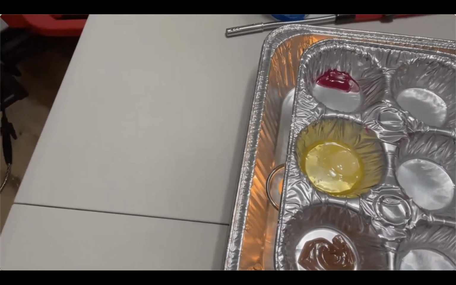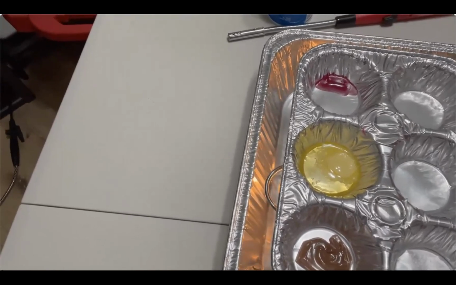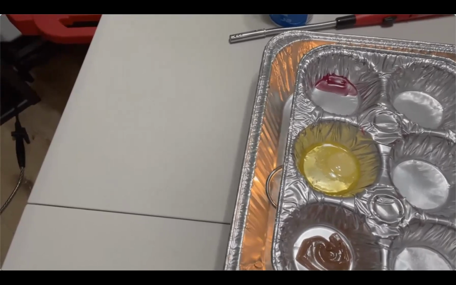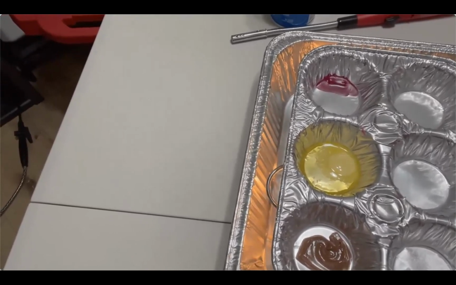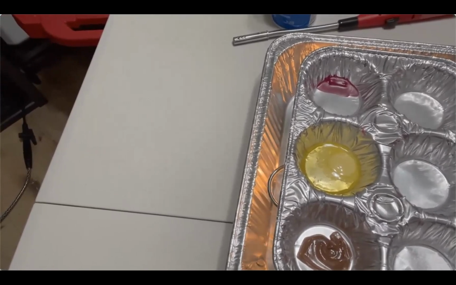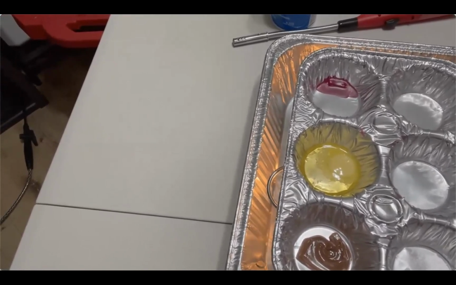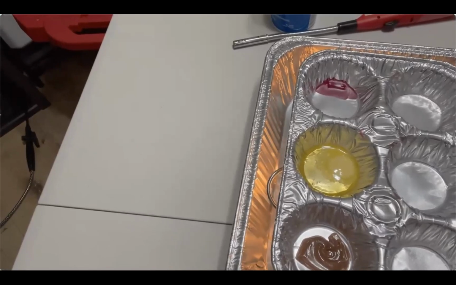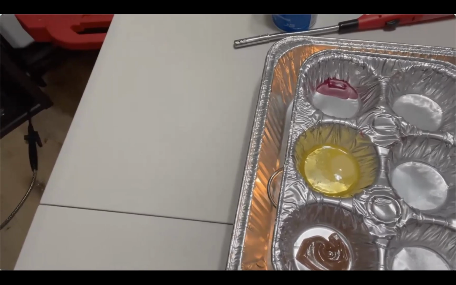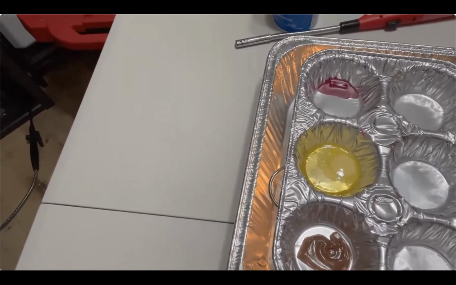Y también puedo ver que la mantequilla se ha convertido un poquito más transparente en color. So what I'm noticing too is a change in the butter's color. So the color of the butter used to be more of a very solid yellow. Now it's more of a very clear, see-through, yellow still, but more see-through color.